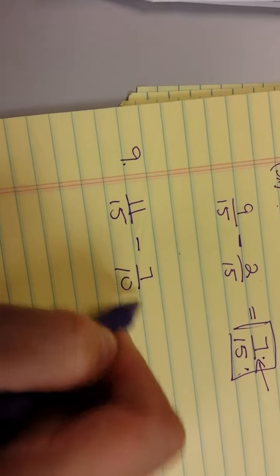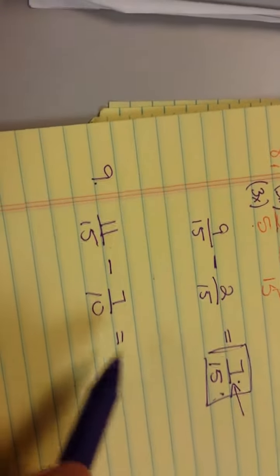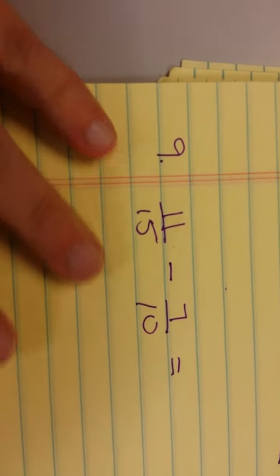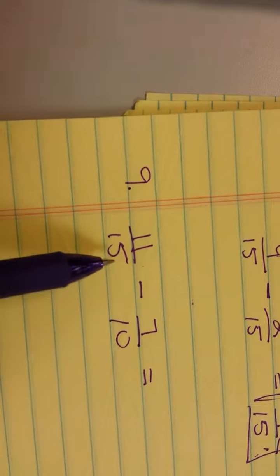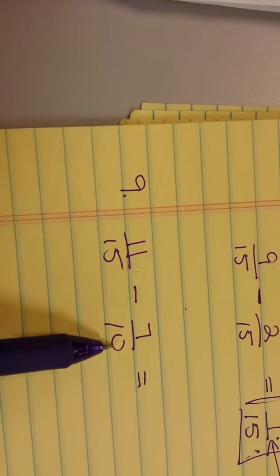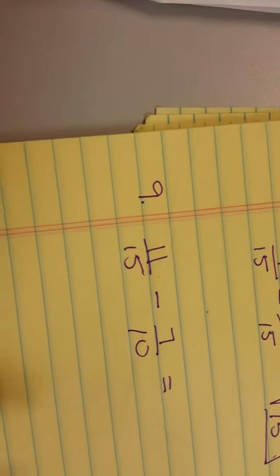11/15 over 7/10. So this one's going to be a little bit different because we're not going to multiply 15 times 10 because that'll give us 150, and that will just suck in reducing. We can't divide 10 into 15 or 15 into 10.